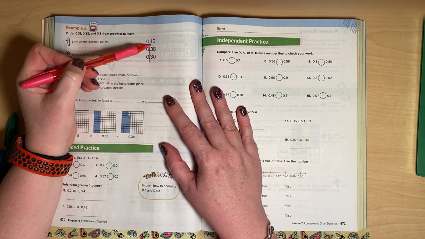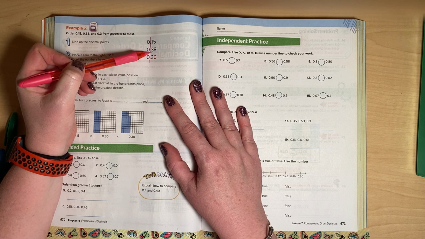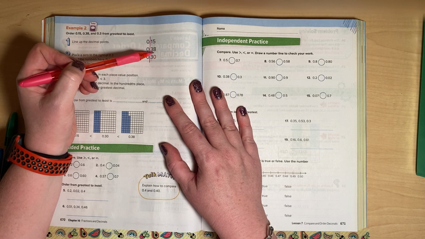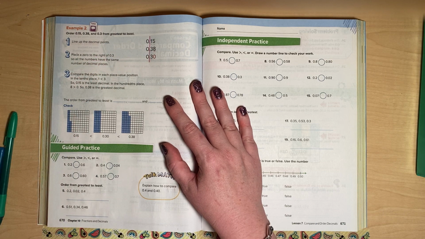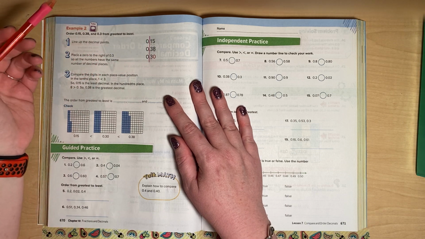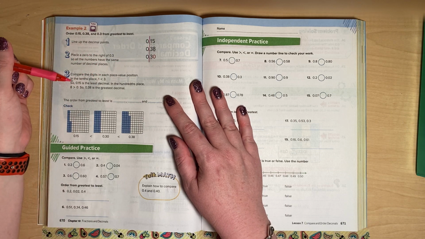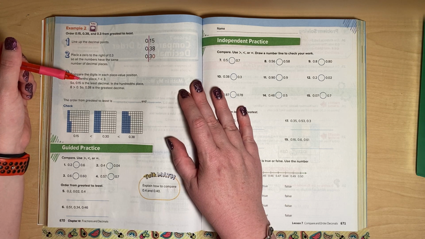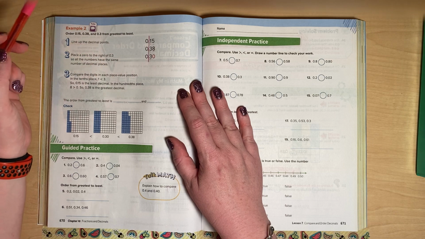For example, this one has a 1 in the tenths place, a 3 in the tenths place, a 3 in the tenths place, and this one had a 5 in the hundredths place, and this one had an 8 in the hundredths place, but this one had nothing. If you have a number that has nothing in one of the place values, you put a 0 there. So now you're going to compare the digits in each place value position. In the tenths place, 1 is less than 3. So 0.15 is the least decimal, okay?